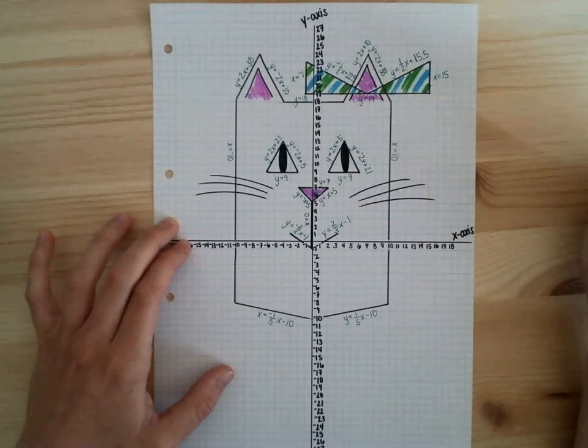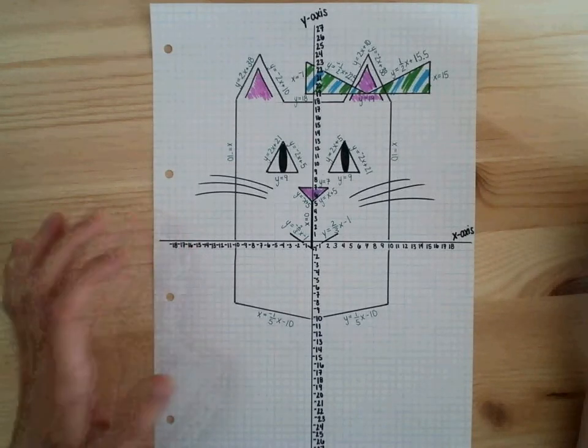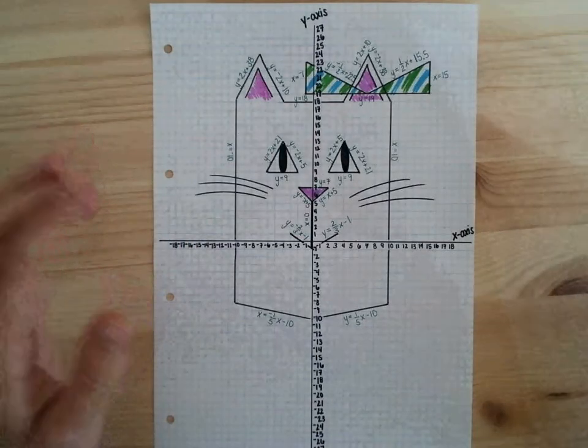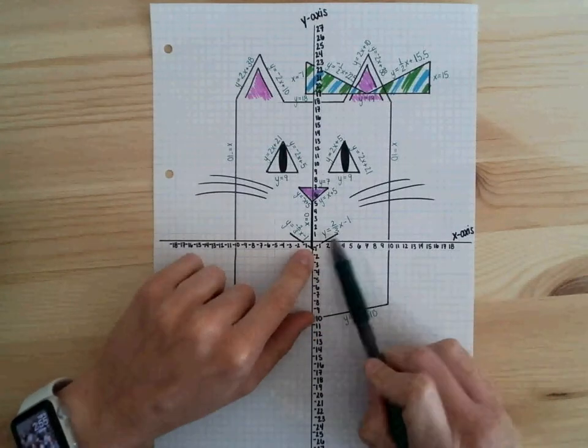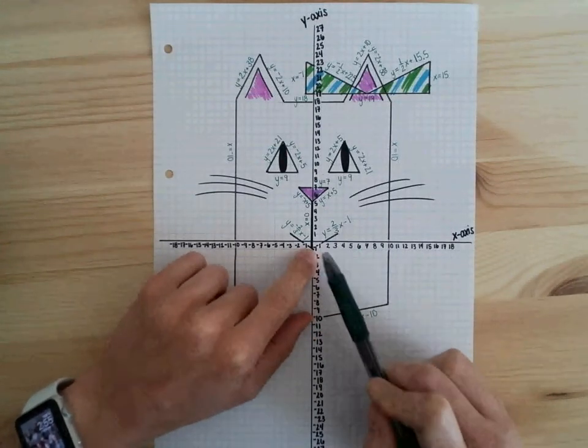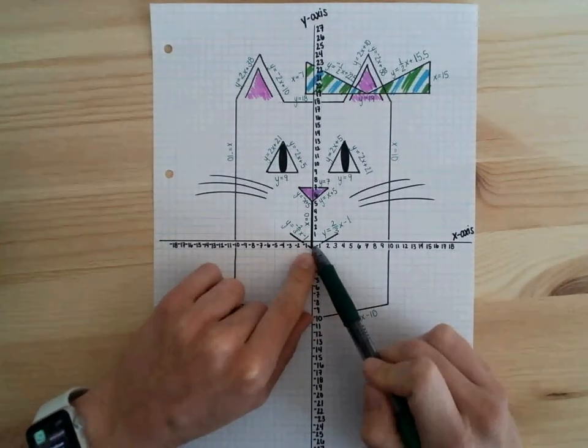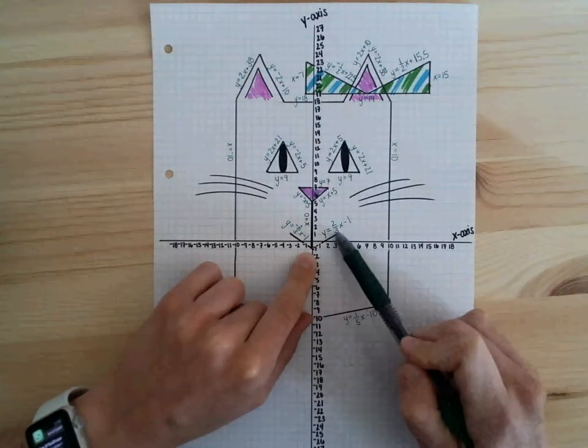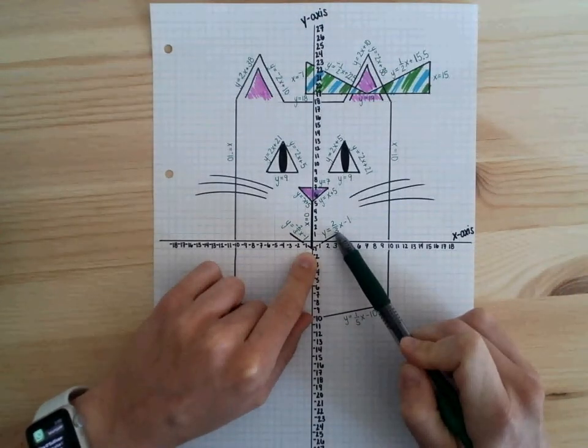You just pick 2 points on a line and you count the rise over the run between those 2 points. So for example, if I look at the mouth of the cat, to go from the start of the mouth line segment to this end of the line segment, I would count the rise and the run.